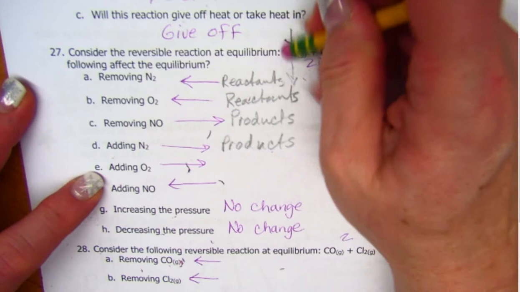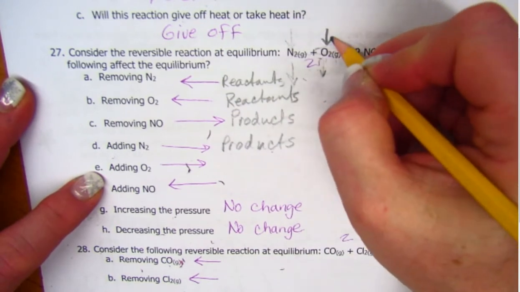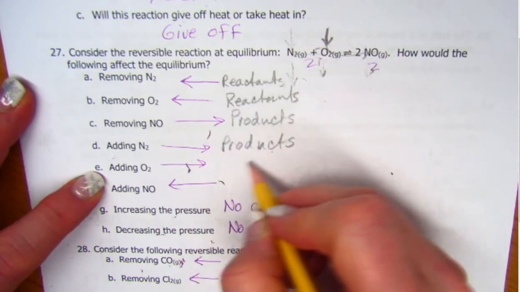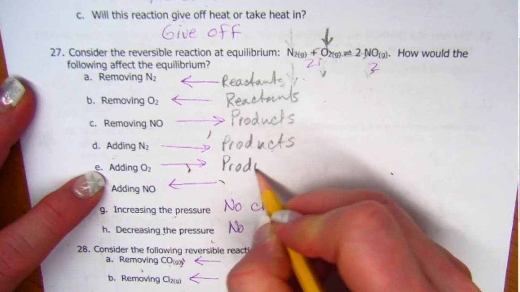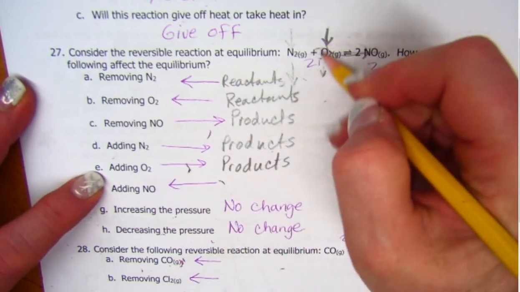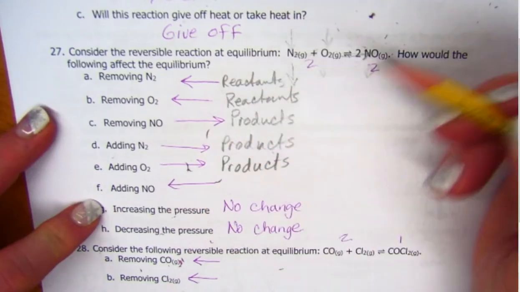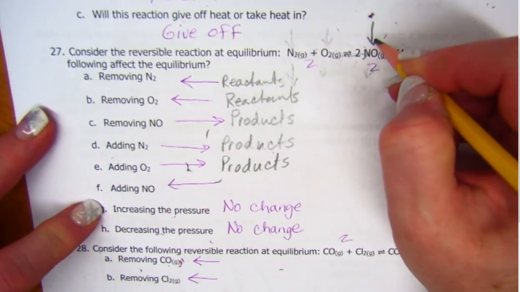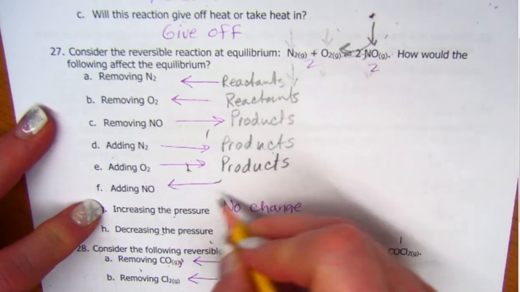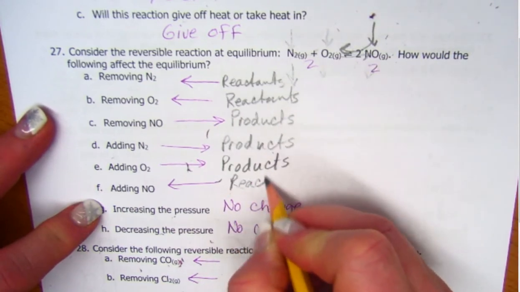Okay, adding O2, moving this over, adding O2. Again, it's got to go forward across the arrow, so it's going towards the products. When I'm making a pile, by putting it on top, I've got to spread that pile out. Okay, adding NO. Putting a pile here, I'm going to spread it out by going backwards towards the reactants.